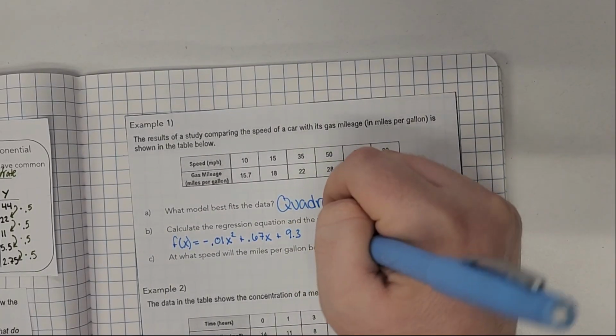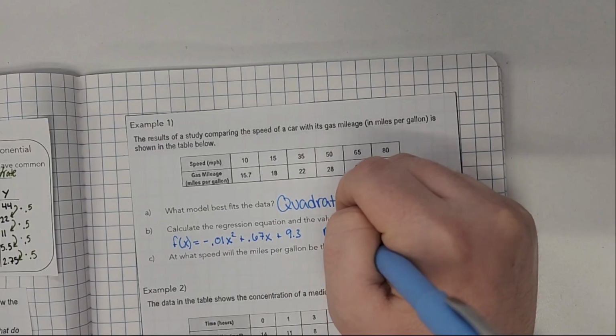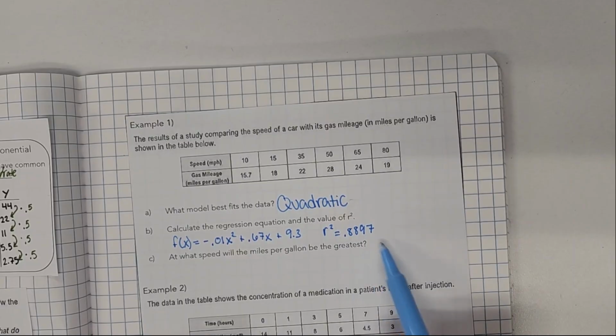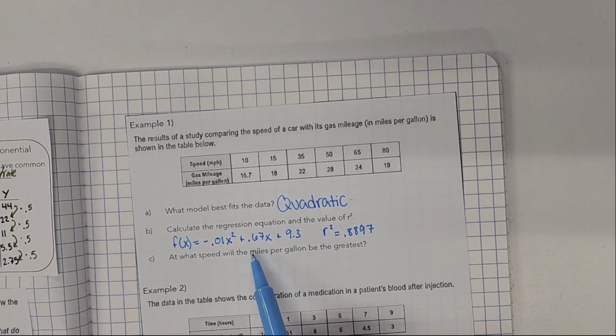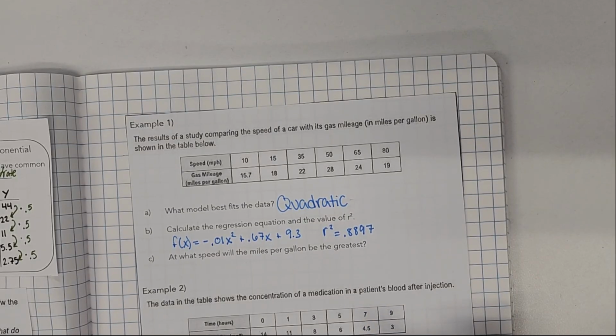And then r squared is equal to 0.8897. So this is telling me the accuracy of this equation. The highest this can be is 1. So it's a pretty accurate regression equation. Is it perfect? No, but it's going to be pretty close.